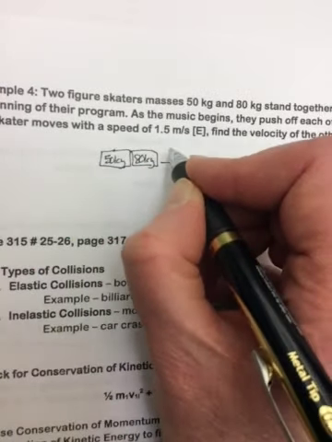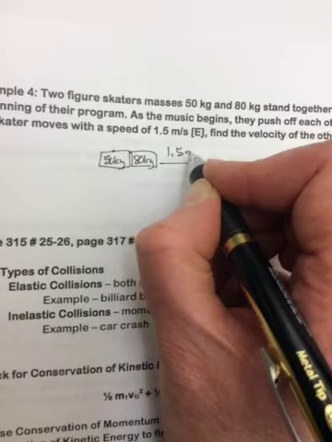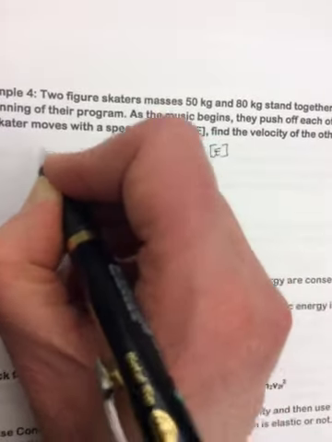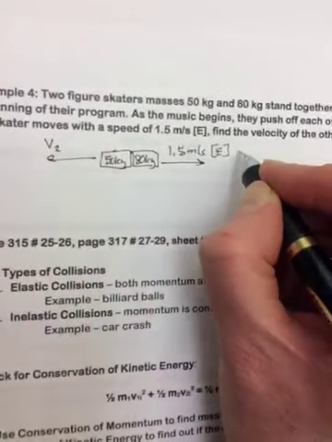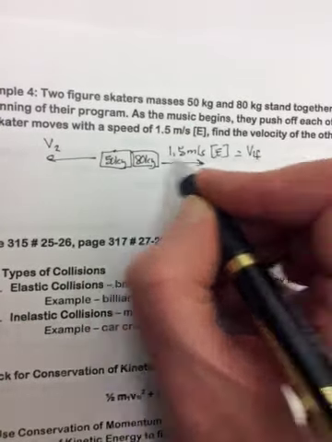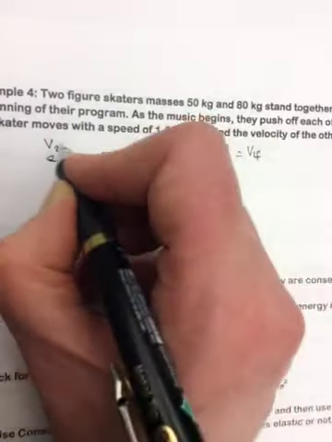So this guy goes 1.5 meters per second east. And the question is, what is the velocity of the second one? So this is V1 final, and you're looking for V2 final. Why is it final? Because at the beginning, they're both standing, they're not moving, their initials are both 0.